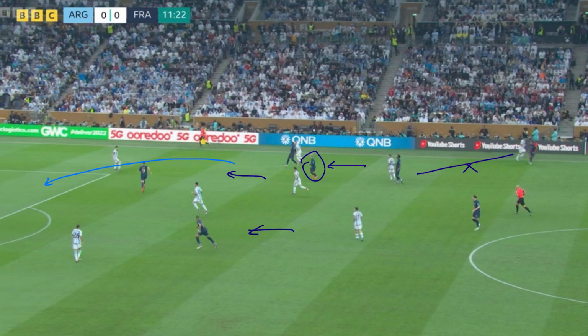Argentina able to also reset into a 2-4 or 2-3 shape, with Fernandez being the centre defensive midfielder, flanked typically by De Paul staying a bit deeper and McAllister being positioned that bit higher.